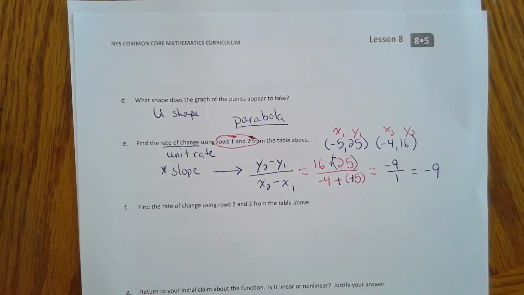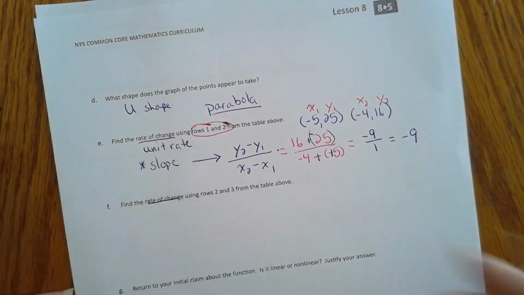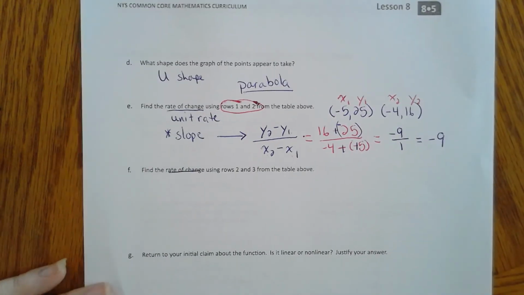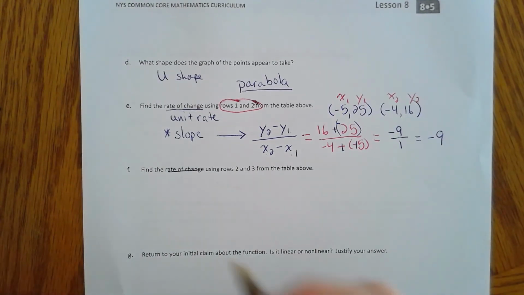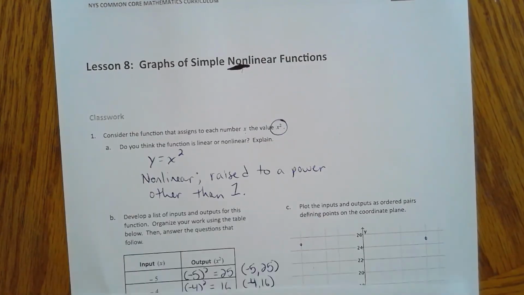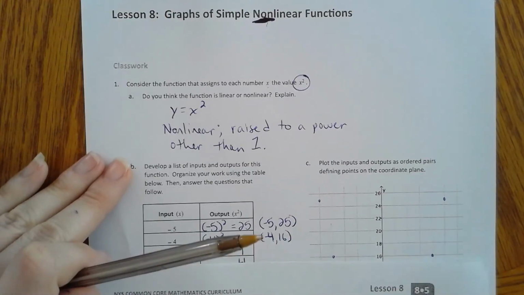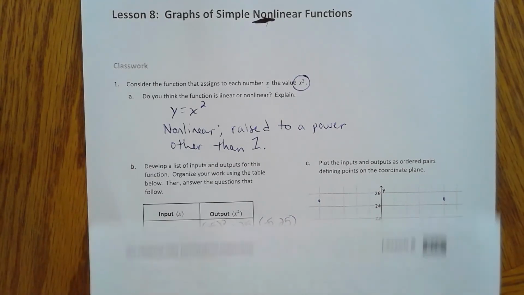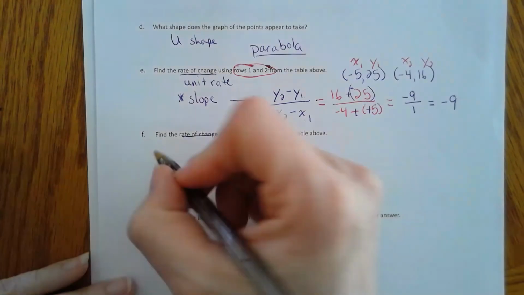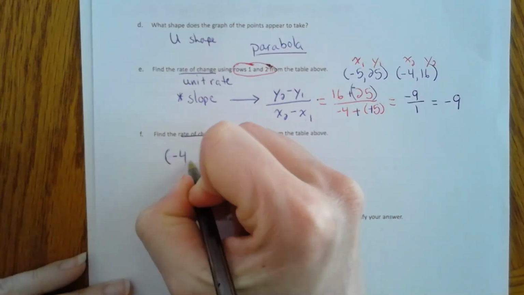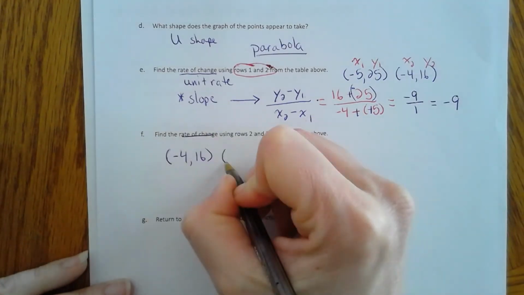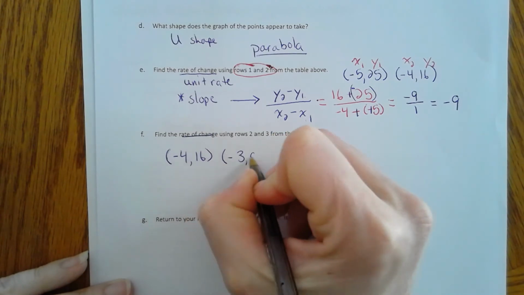Now we're going to do the same thing for rows 2 and 3. Remember, we're going to use row 2 here, which was -4, 16, and row 3 is -3, 9.